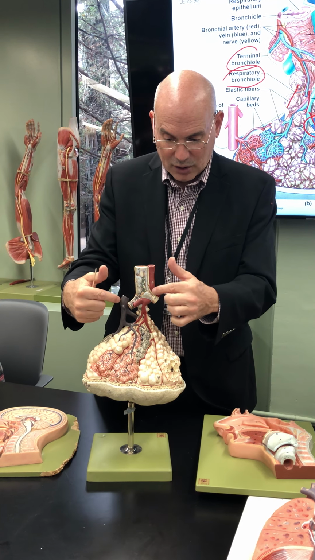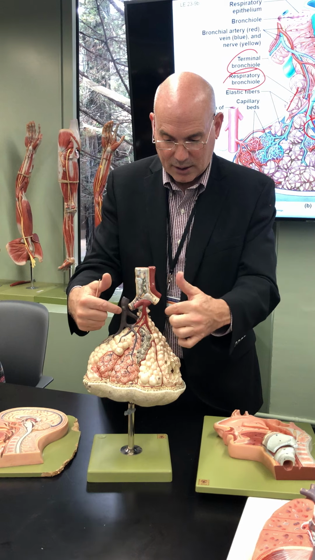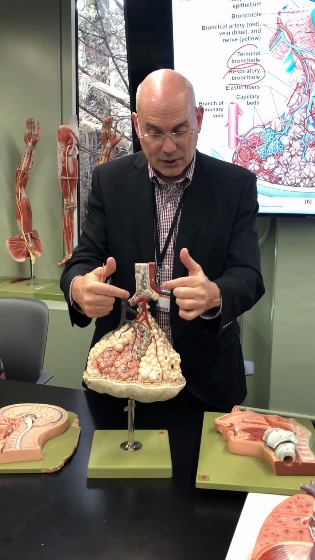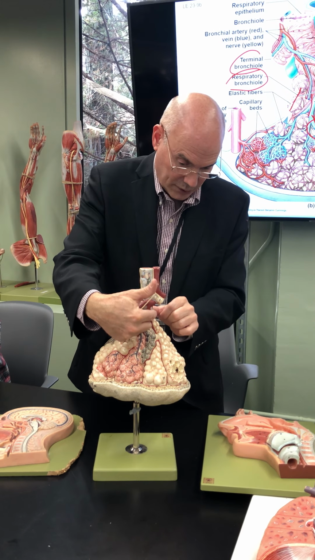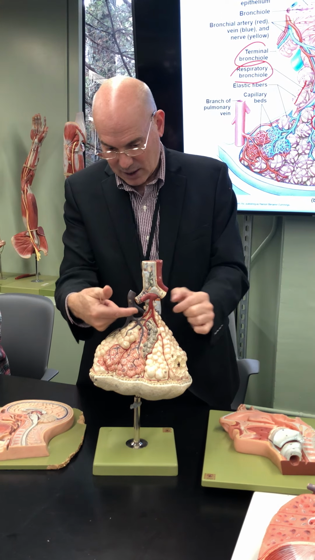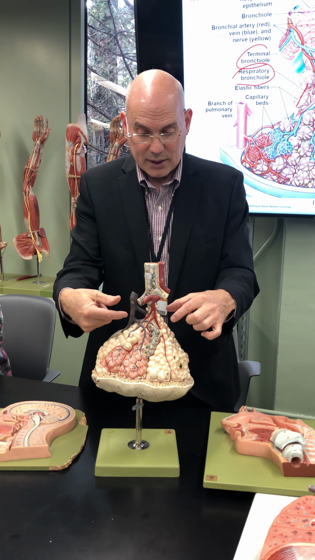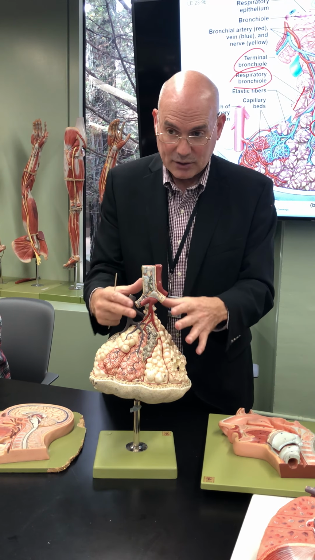So there'd be 1, 2, and another one probably going down, 1, 2, and 3. And then the branches that come off of the terminal would be the respiratory. So these smaller ones here, there's one in the back, there's one over here, those are respiratory bronchioles. The branches that come off of the respiratory bronchioles would be the alveolar ducts.